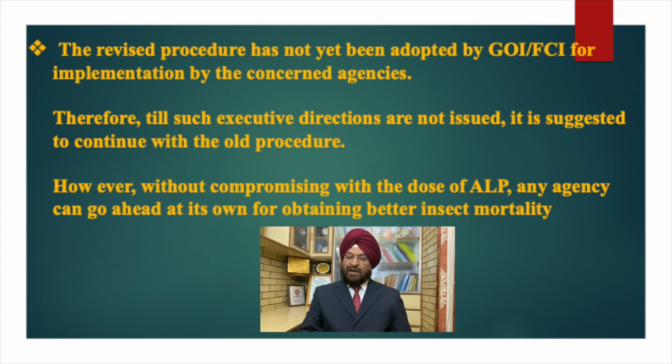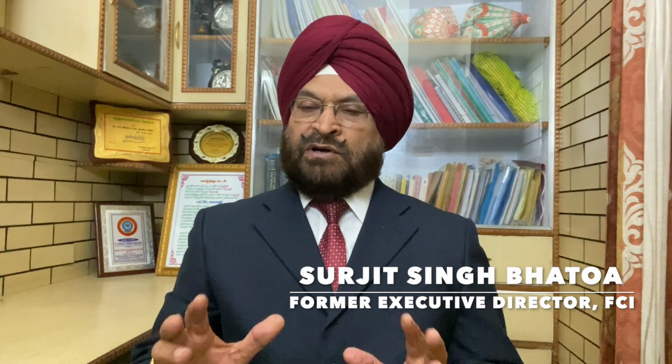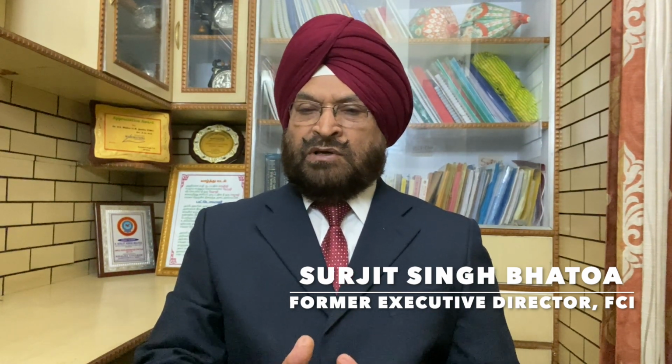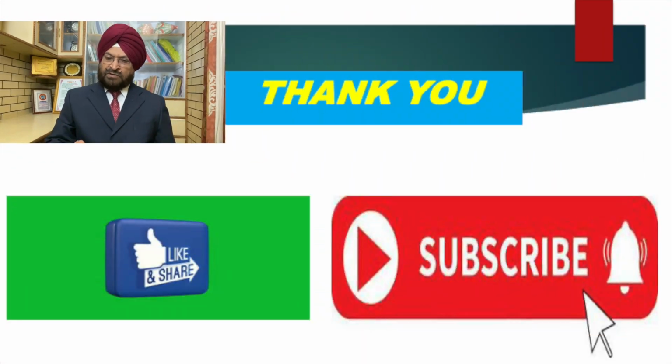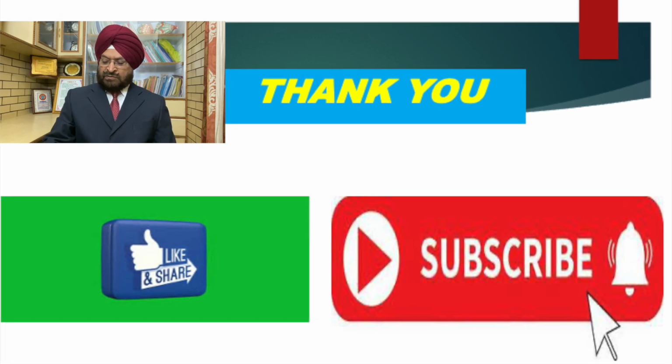However, without compromising on the dose of the ALP, any agency can go ahead on its own for obtaining better insect mortality. You are not to compromise with the financial implications as well as the quantity of aluminum phosphide. So you can go ahead, but till then the procedures prescribed by the concerned agency, the old system, should be followed.